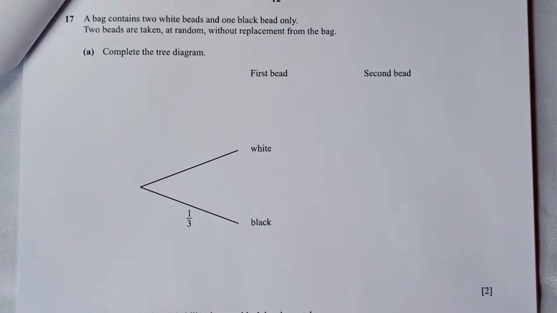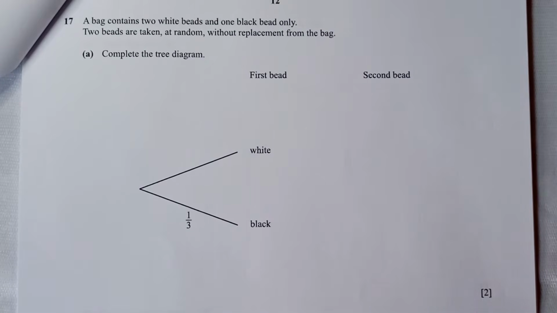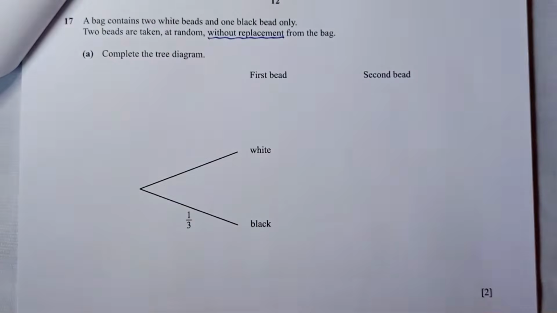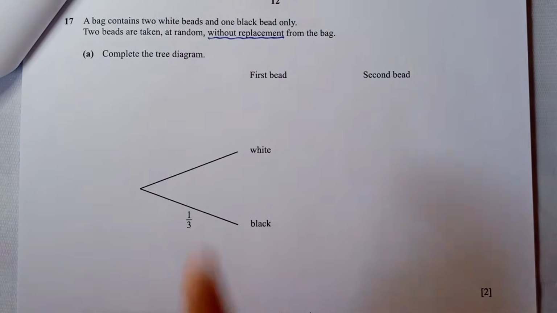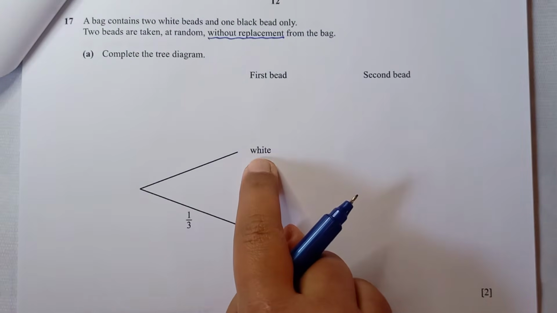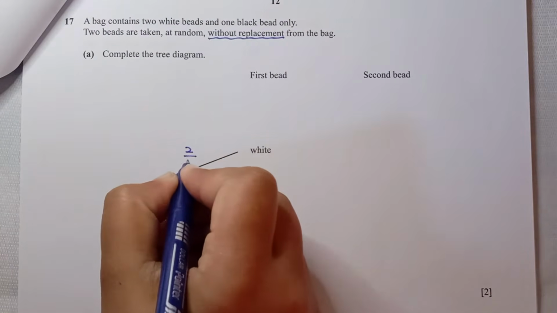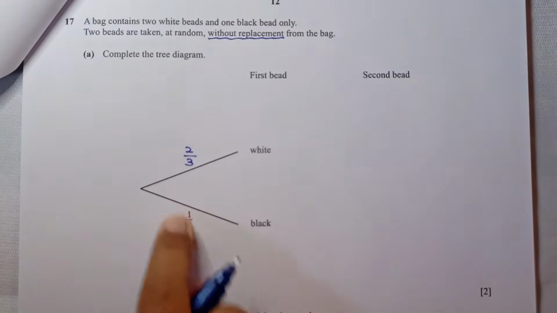Question number 17. A bag contains 2 white beads and 1 black bead only. Two beads are taken at random without replacement from the bag, without putting it back. Complete the tree diagram in the first part. So for the first bead, white beads are 2 and the total is 3. So this would be 2 out of 3. And the black bead is 1 and the total is 3.